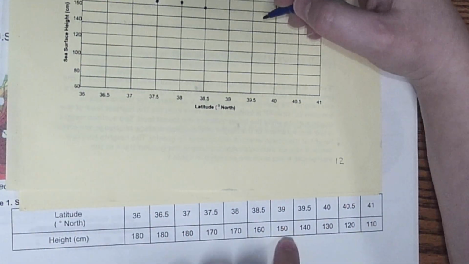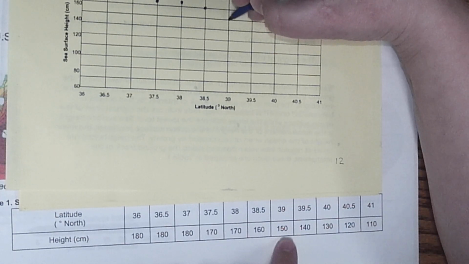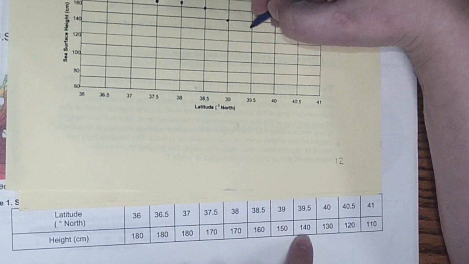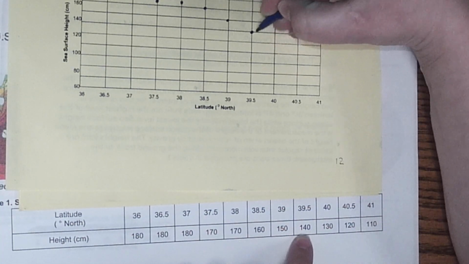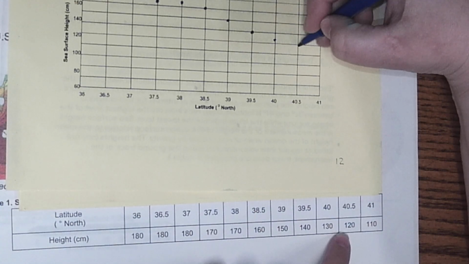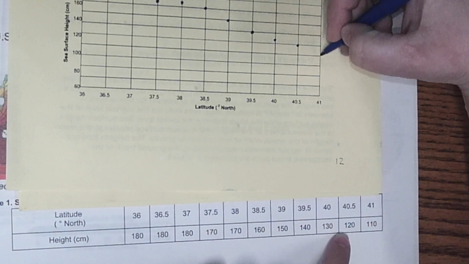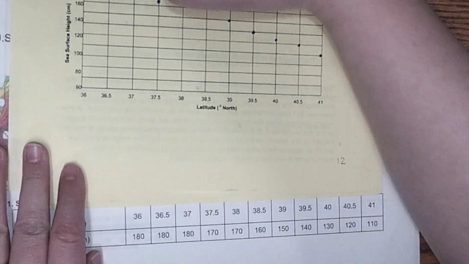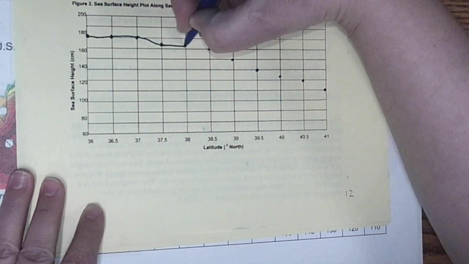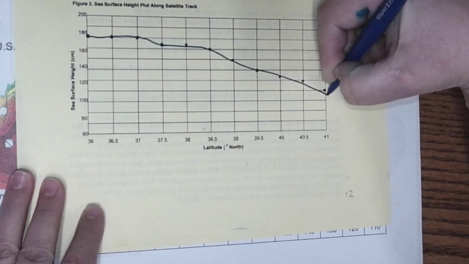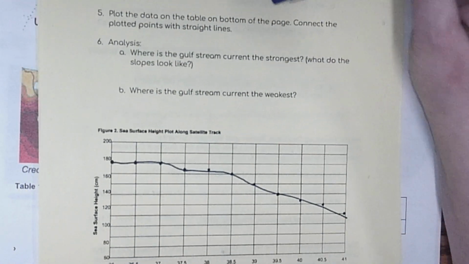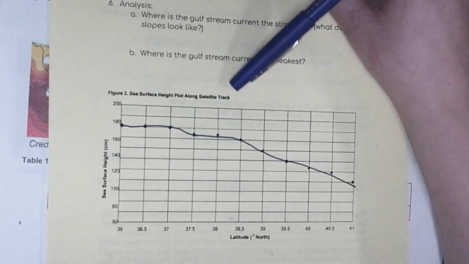The next one is 150. The one after that says it's 140. Then 130, 120, 110. Okay, so now that I've got my dots, I'm going to connect them, just like so. Okay, so that was number 5. You plotted the data.